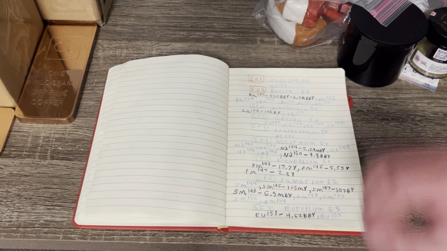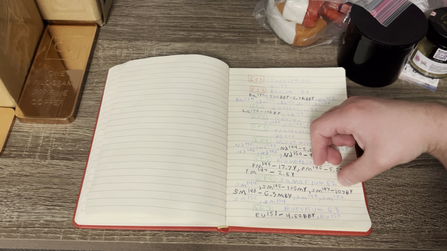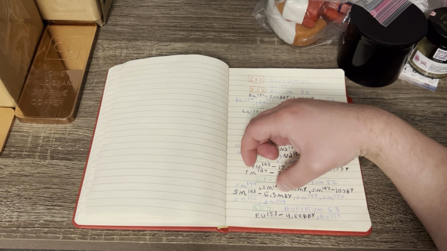But Samarium 147, 107 billion years. That's a big jump there. And then Samarium 148, 6.3 million billion years.